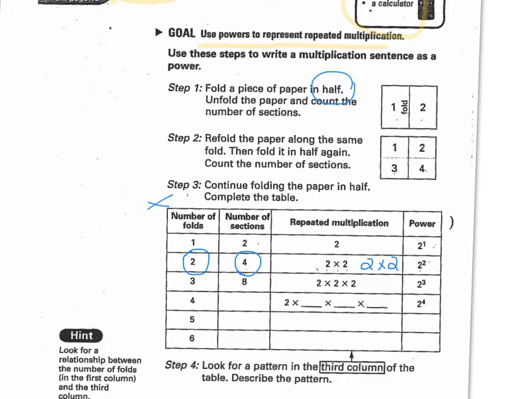When we folded it a third time and opened it up, we have 8 sections. So we folded it 3 times, noticing the power of 3. We're multiplying 2 by itself 3 times. 2 times 2 times 2, which is 2 to the power of 3.